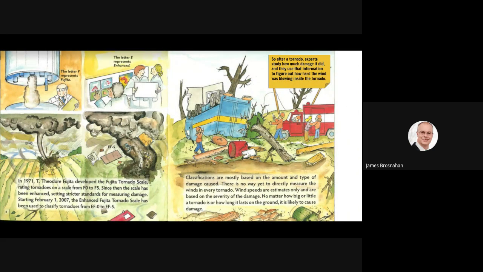In 1971, T. Theodore Fujita developed a Fujita tornado scale rating tornadoes on a scale from F0 to F5. Since then, the scale has been enhanced, setting stricter standards for measuring damage. Starting February 1st, 2007, the enhanced Fujita tornado scale has been used to classify tornadoes from EF0 to EF5. The letter F represents Fujita. The letter E represents enhanced.